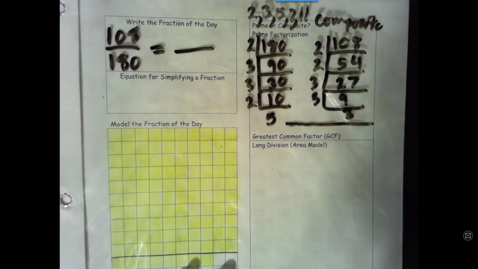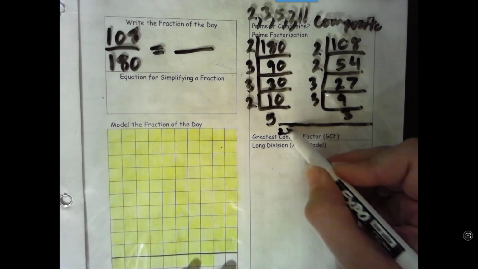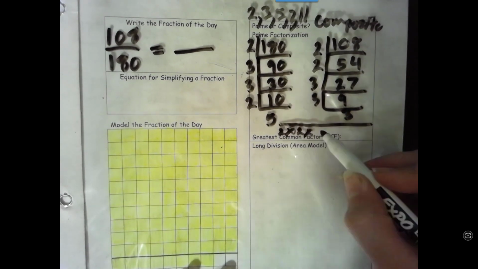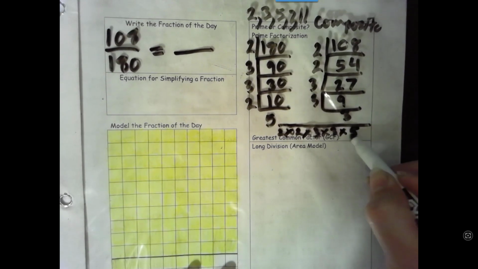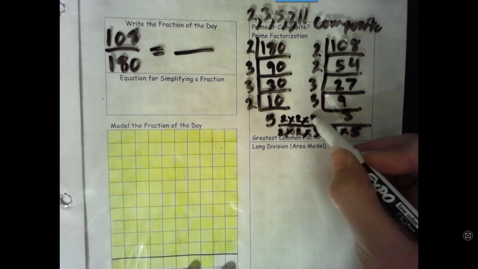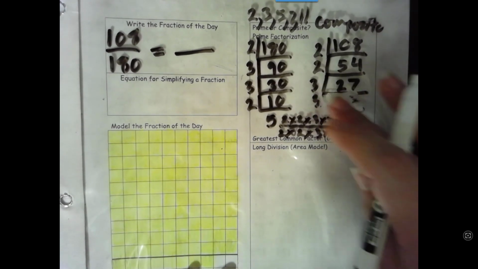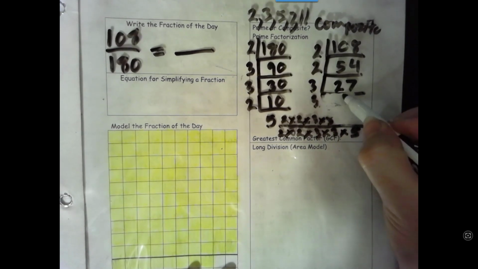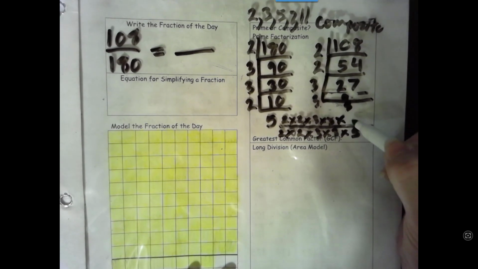Okay, let's go ahead and get down our prime factorization. From least to greatest, 2 times 2 times 3 times 3 times 5. And then here we have 2 times 2 times 3 times 3 times 3.